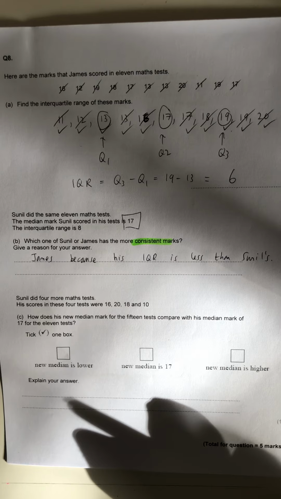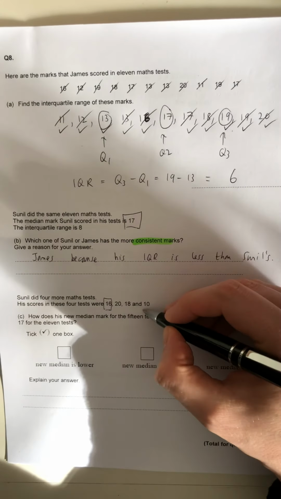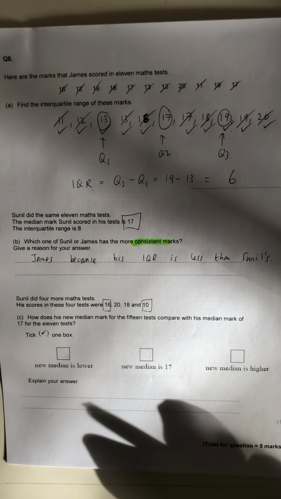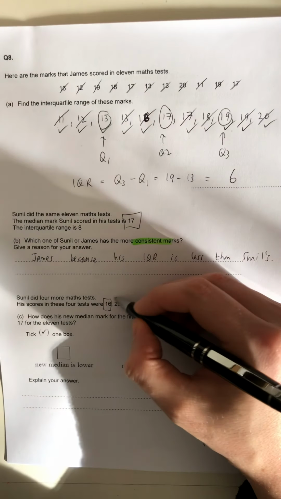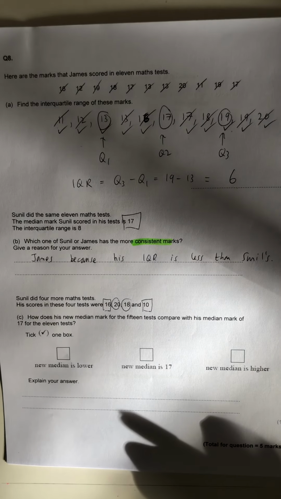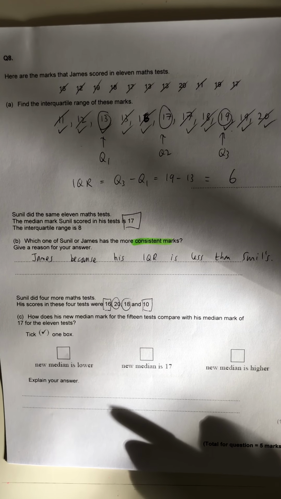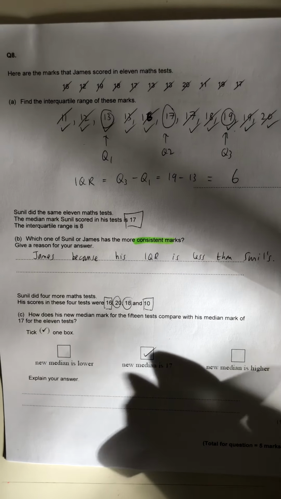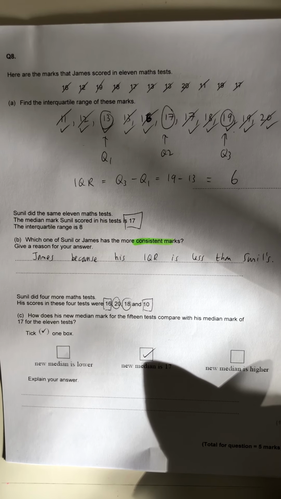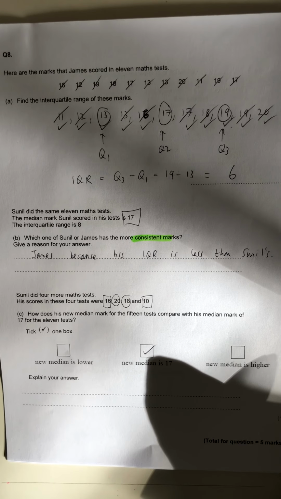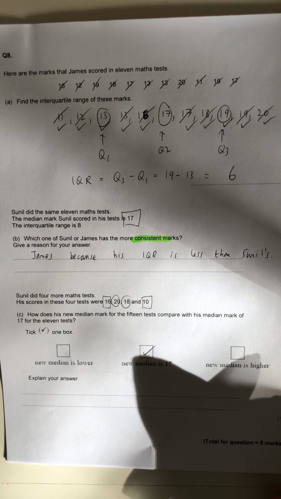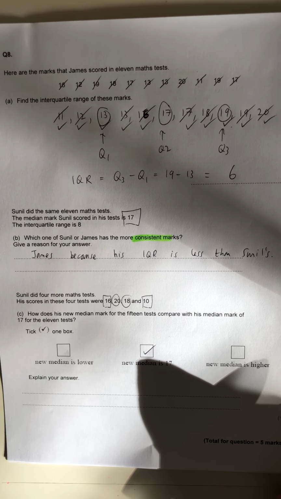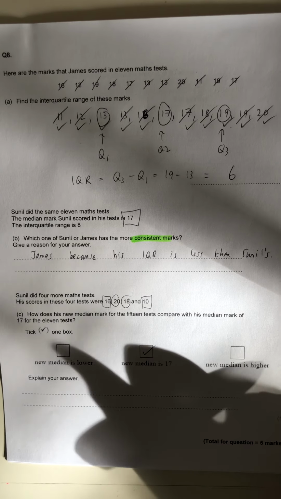you've got two numbers which are less than 17, and you have two numbers which are bigger than 17, so therefore the middle number is exactly the same. So the new median is still 17. And the only thing you had to do, you didn't have to work it out and put it in order. All you needed to do was state that two numbers were below the median and two numbers above the median, therefore the median is unchanged.